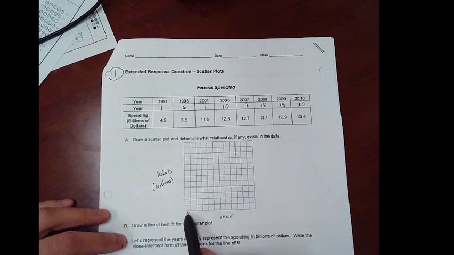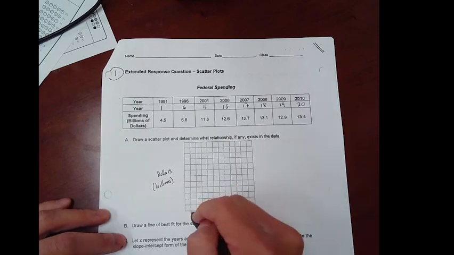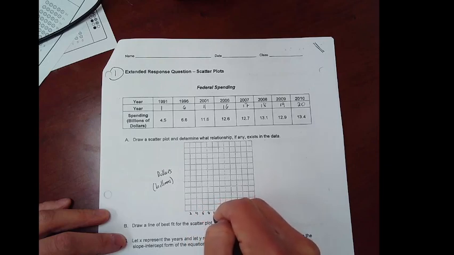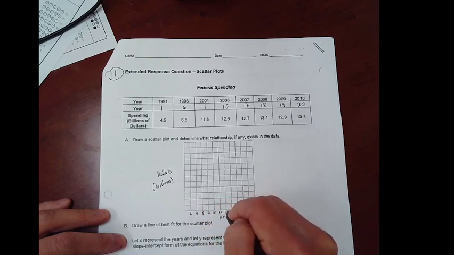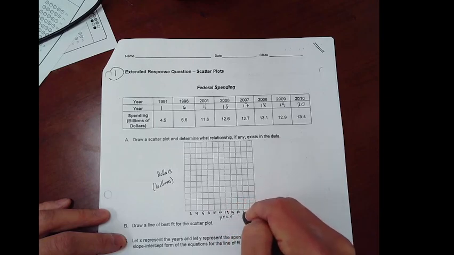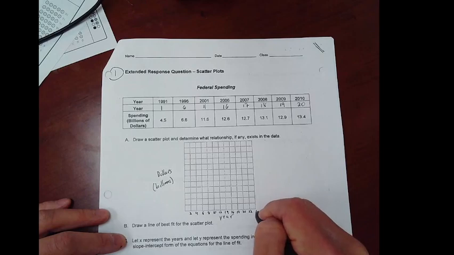So let's count. 1, 2, 3, 4, 5, 6, 7, 8, 9, 10, 11, 12. I'm not going to have enough. So I'm going to count by twos. I got 2, 4, 6, 8, 10, 12, 14, 16, 18, 20, 22, and 24.